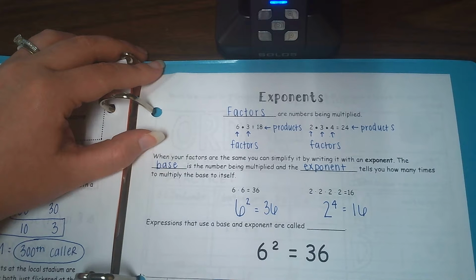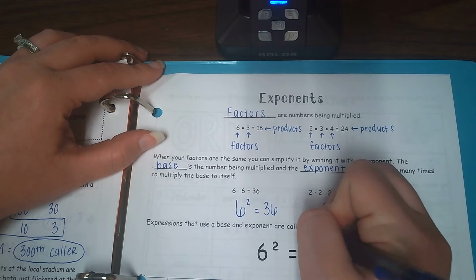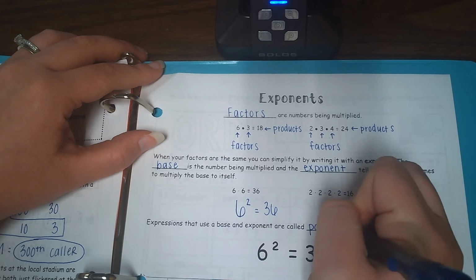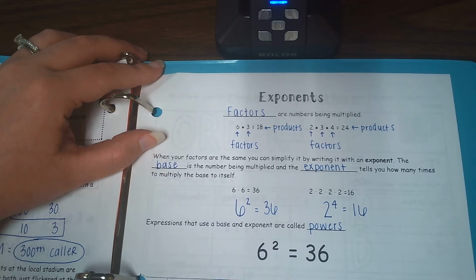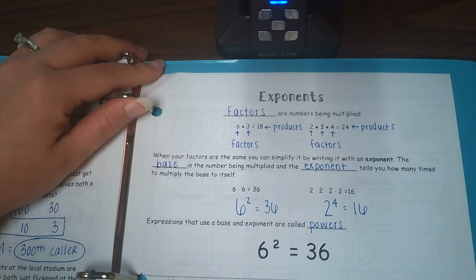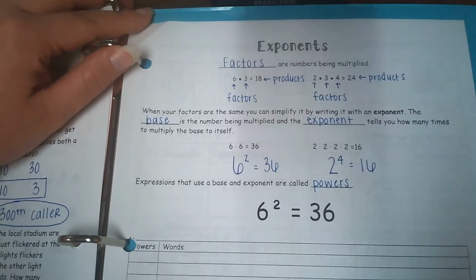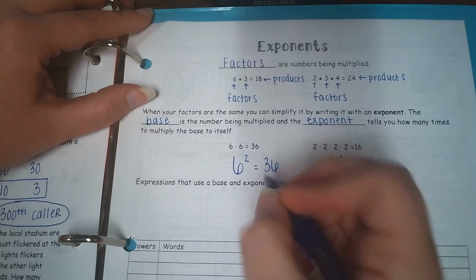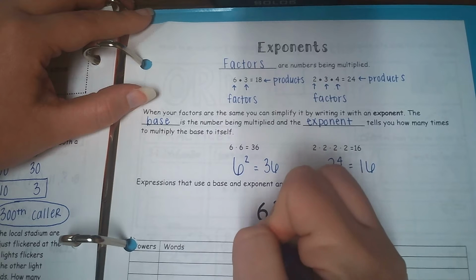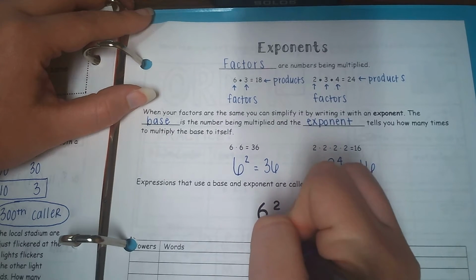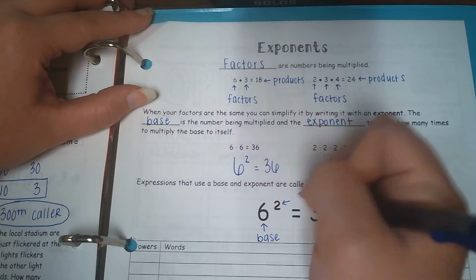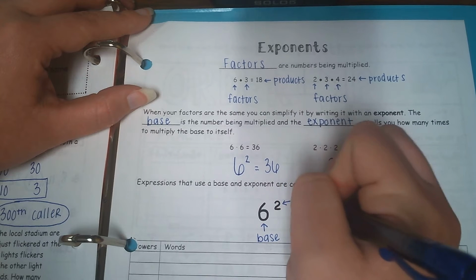Expressions that use a base and an exponent are called powers. So we have 6 squared. The 6 is our base, and the 2 is our exponent.